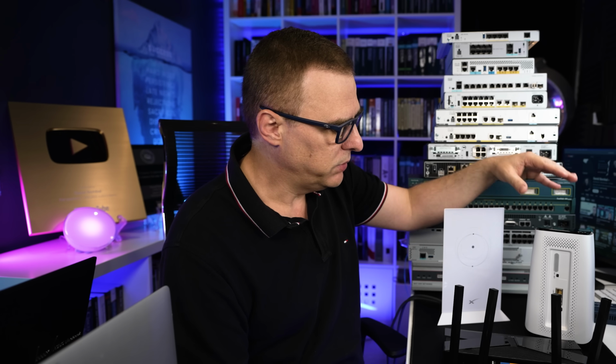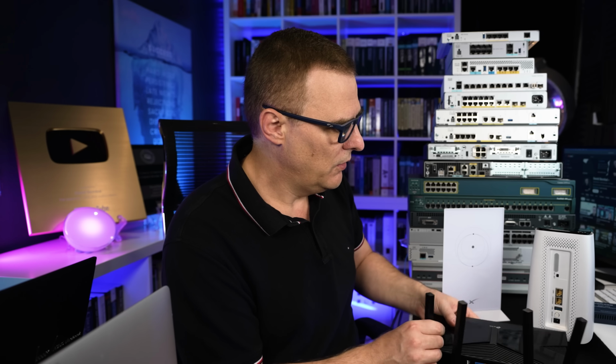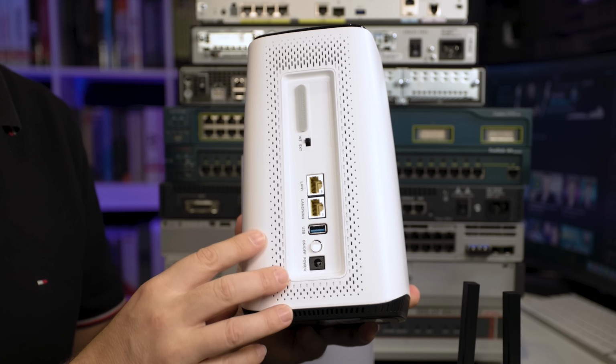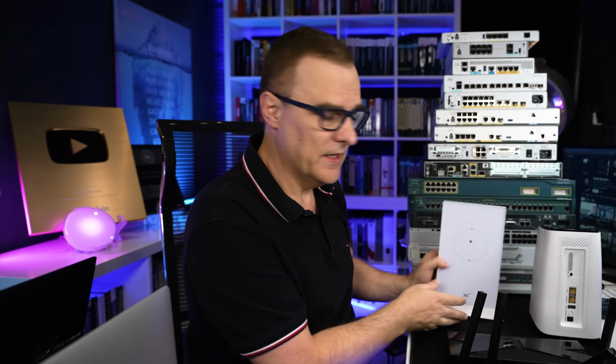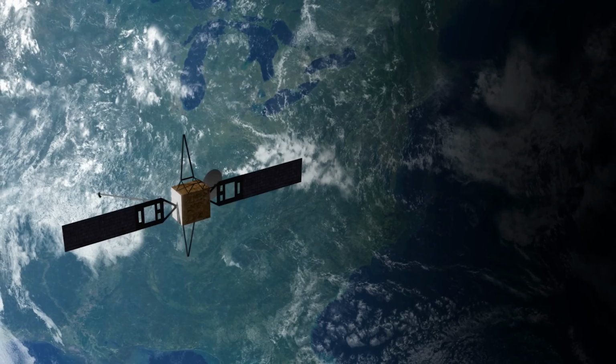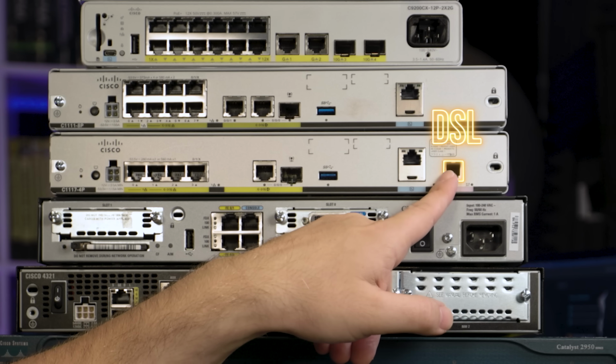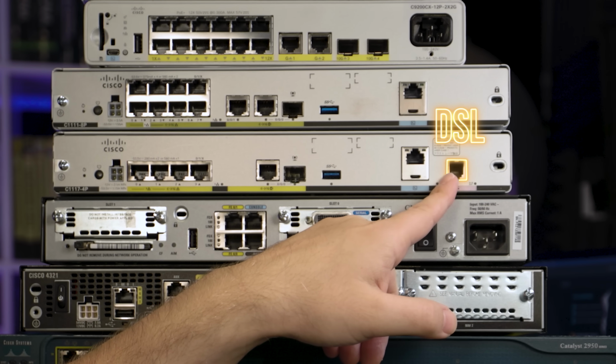So as an example, you could use Ethernet, like on this router. But here's a 5G router. This routes from your home to a 5G network. Here's a Starlink router, routes from your home network, as an example, to satellites and onto the internet. Here is a DSL connection. This routes from your home network.